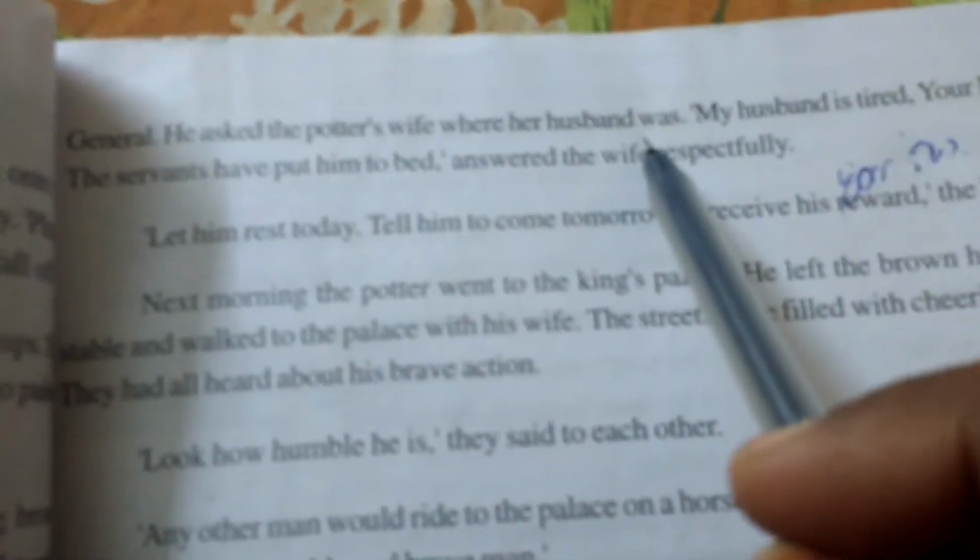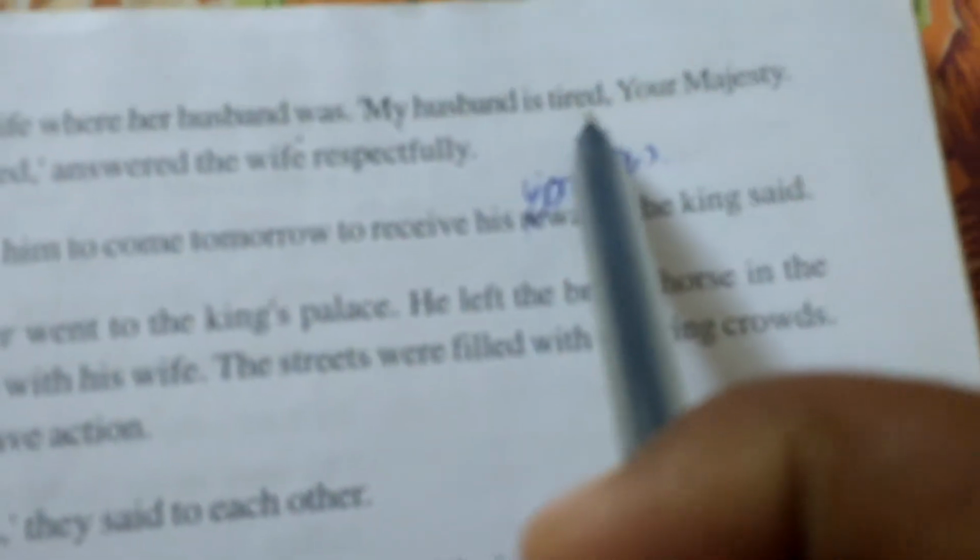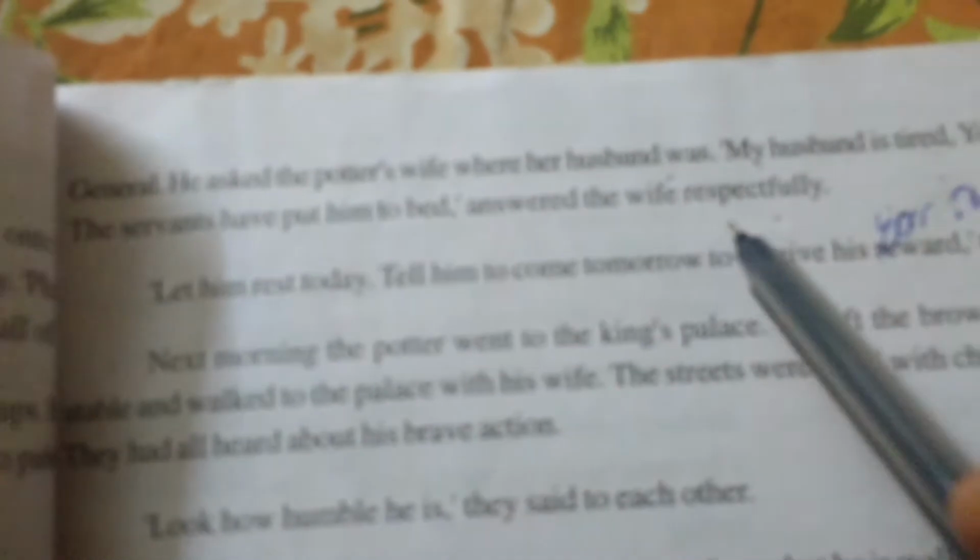He asked the porter's wife where her husband was. He also asked the porter's wife, where is your husband? My husband is tired, your majesty. The servants have put him to bed, answered the wife respectfully. With more respect she answered, my husband is so tired from the battle, that's why he is taking rest and the servants have put him to bed.